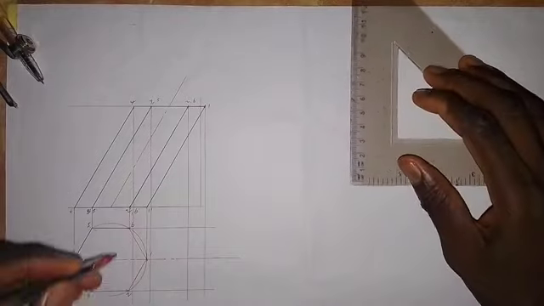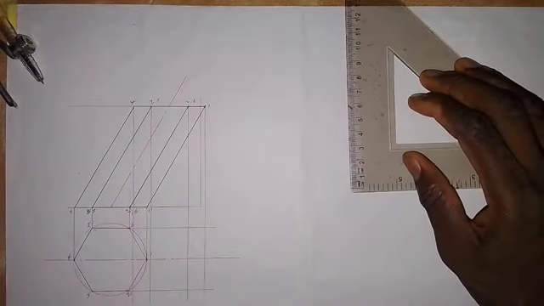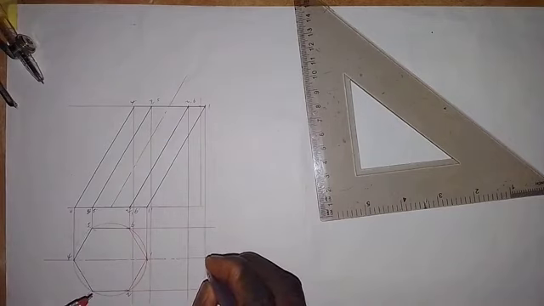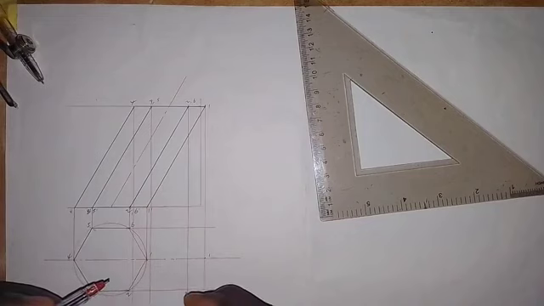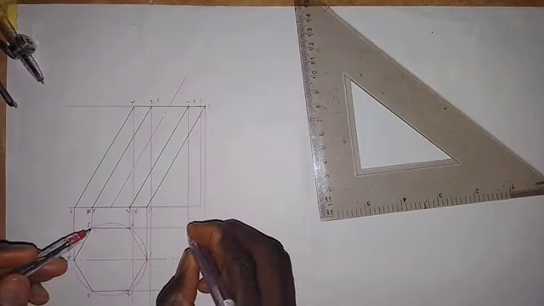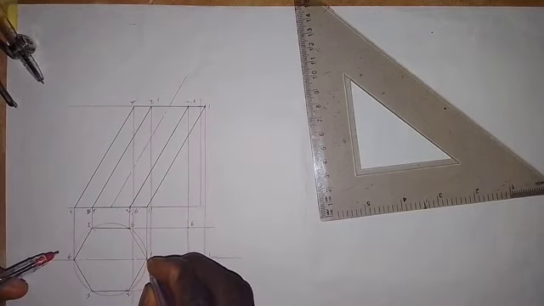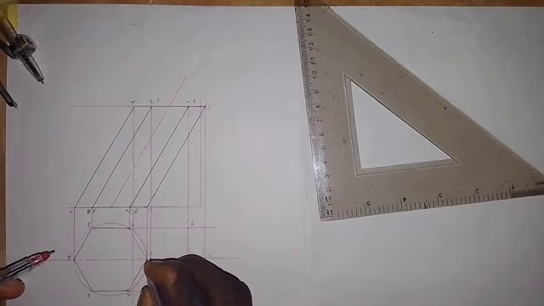According to what we have here, we don't have any problem. This point is point 1 here. This point that we have here is point 2, while this is point 6. And this is point 4. This point here is point 4 here.